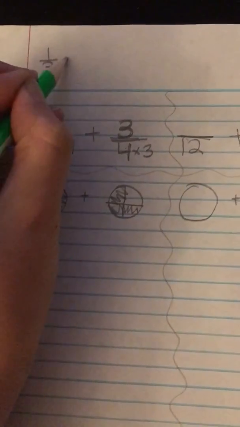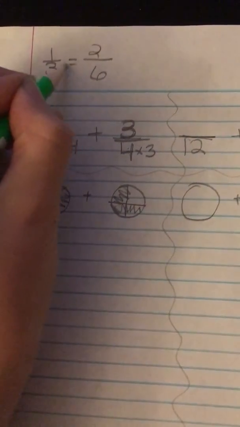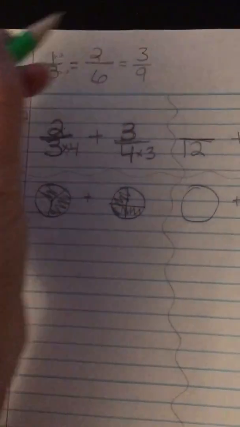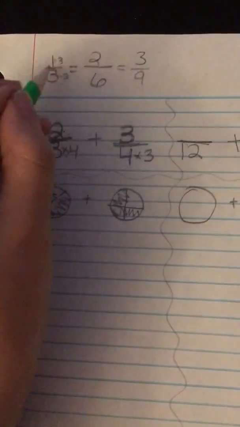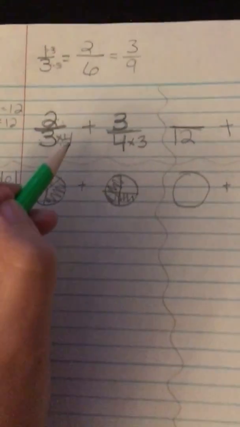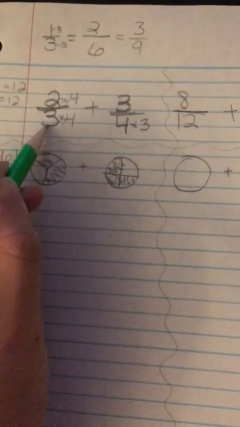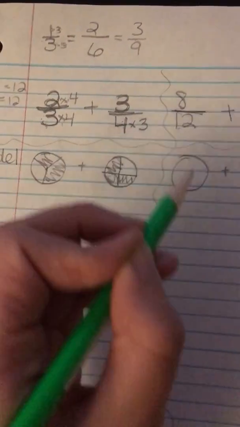Okay, remember when we made equivalent fractions, how I would say 1/3 is equal to 2/6 because I multiplied them both by 2, and 1/3 is equal to 3/9 because I multiplied them both by 3. Same thing, how these are all equal, I multiplied them both by 4. 2/3 is the same as 8/12. All right, I'm going to show you how that happens.